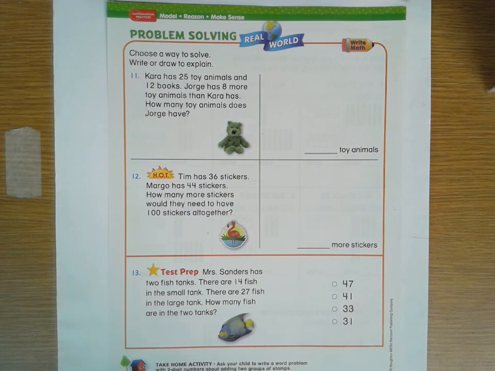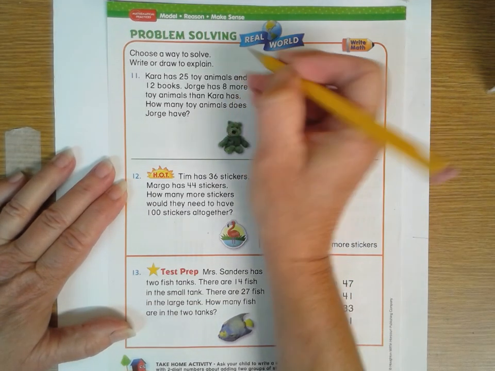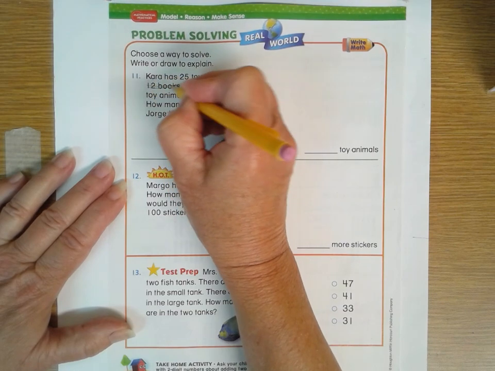Well, I think there's something here that we don't need to know. They've given us some information that we do not need to know. Do you know what it is? Kara has 25 toy animals and 12 books. George has 8 more toy animals than Kara has. How many toy animals does George have? We do not need to know that Kara also has 12 books because that doesn't have anything to do with this problem. So I'm just going to cross that out. We don't need to know that.